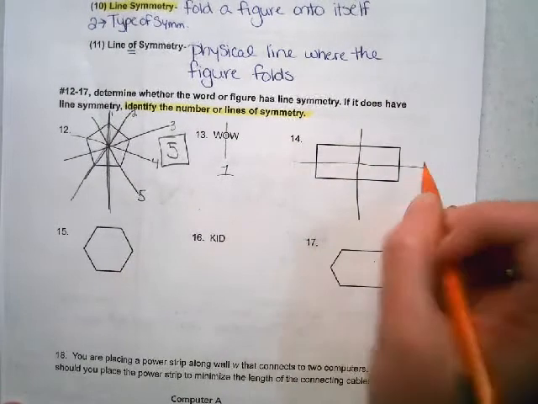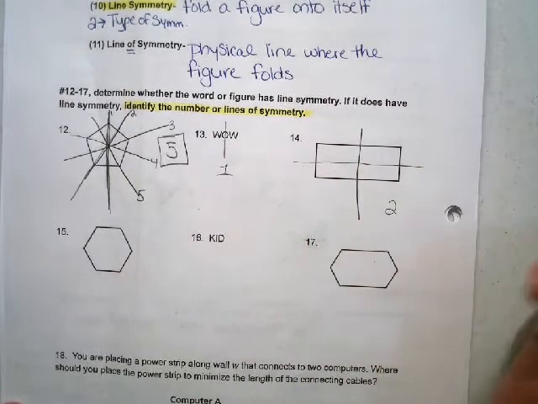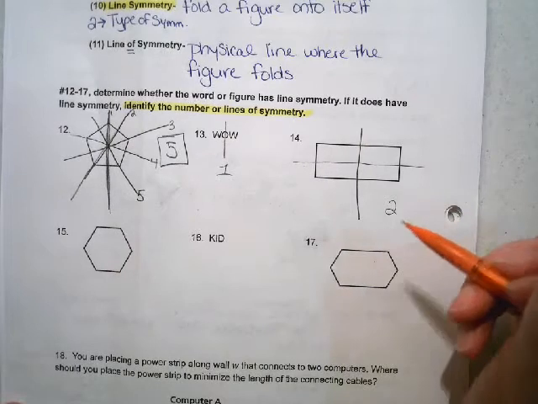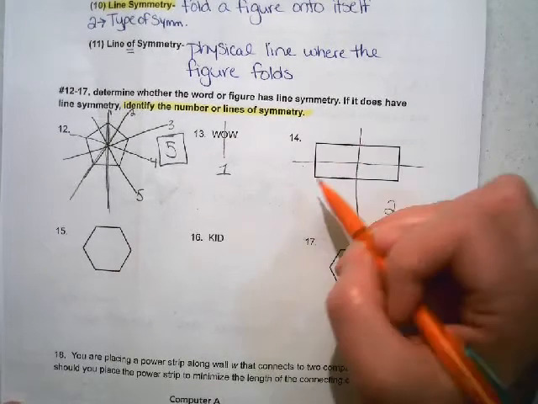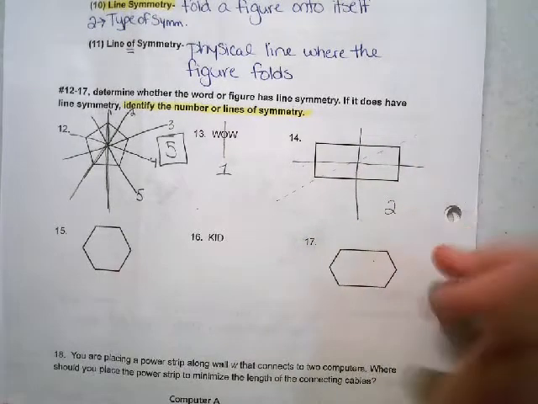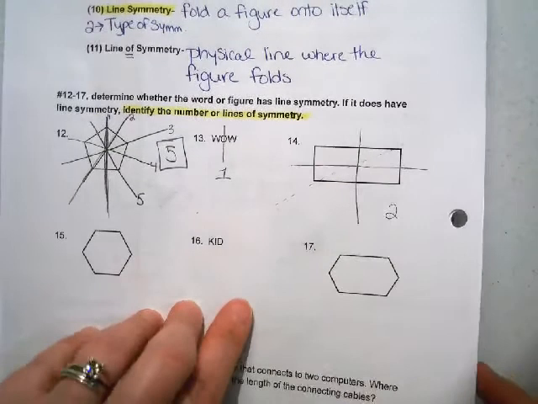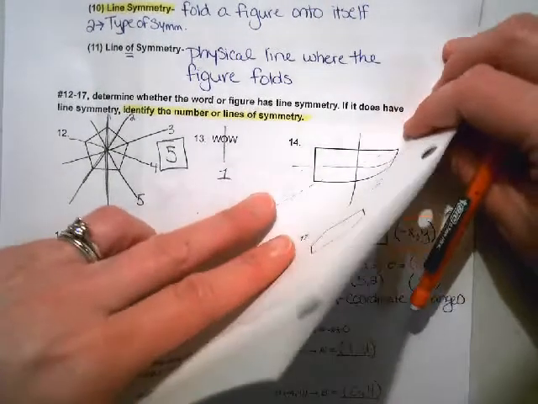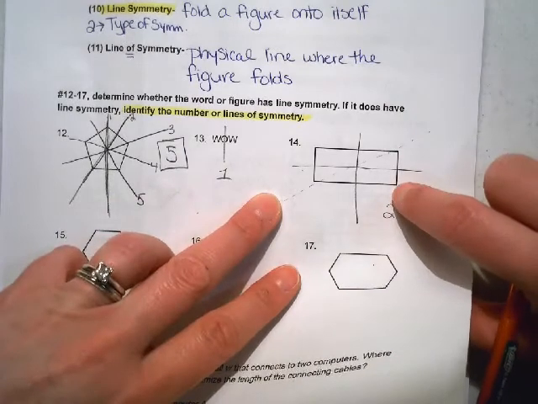Okay, hopefully you tried it. So the first shape would have 1. If you cut it right here, it would have 1 line of symmetry. A rectangle has 2.